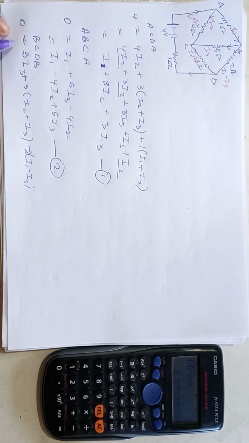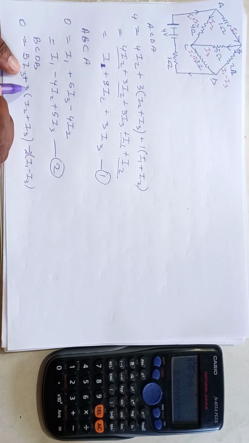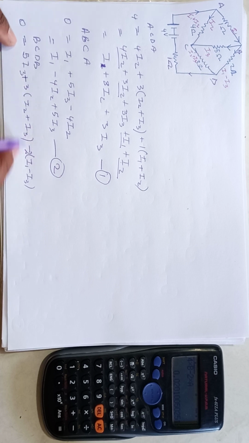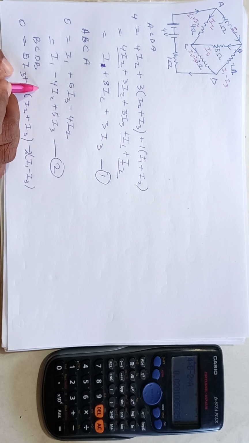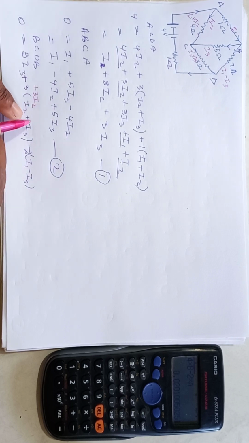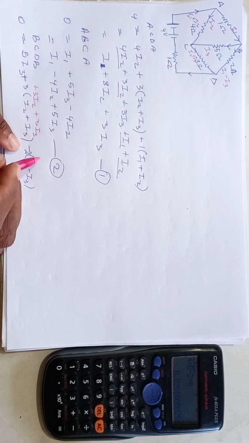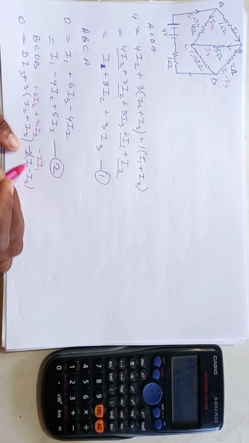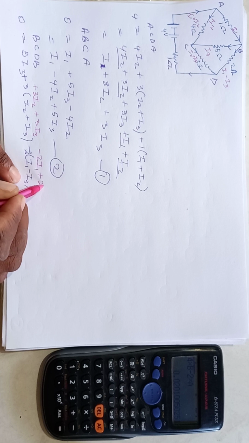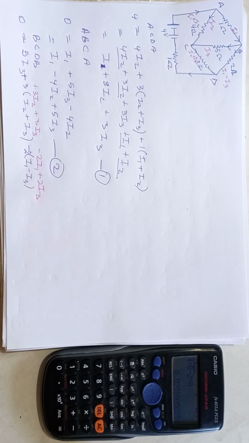So this becomes... I just want to use the space ones. So this becomes plus 3I2, and this becomes plus 3I3, and this becomes minus 2I1, negative negative makes a positive 2I3.